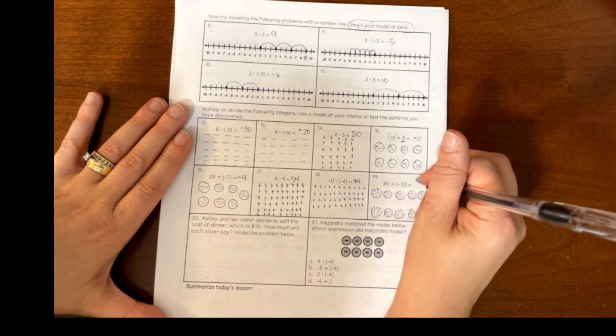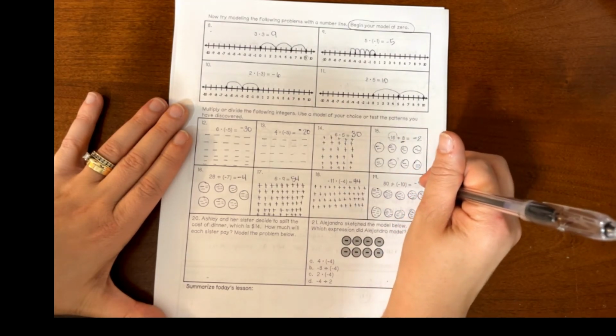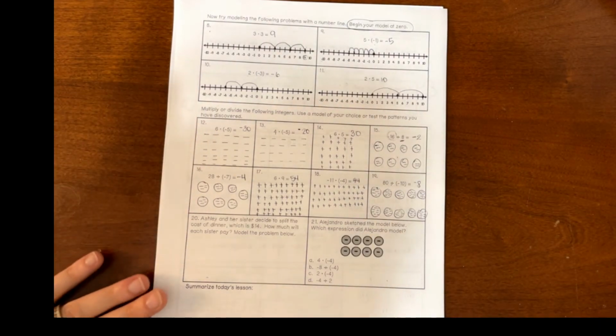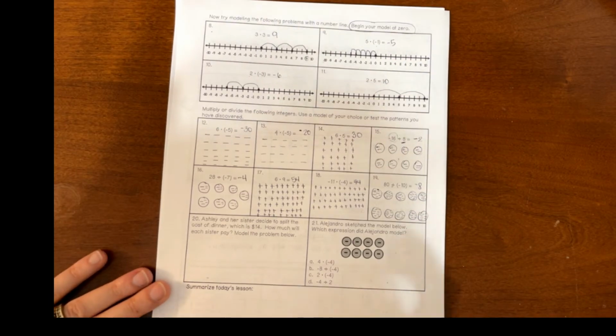by 10 is 8. So each group has negative 8. Now let's look at the last two word problems before you get started on your homework. Number 20 says Ashley and her sister decide to split the cost of dinner, which is $14. How much will each sister pay?